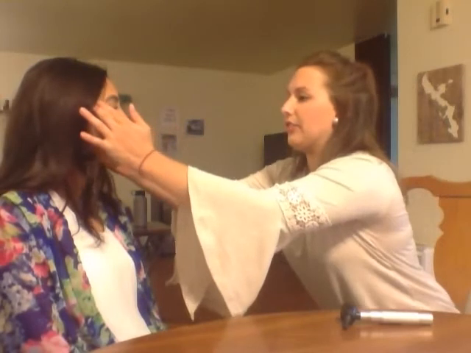Then I'll look at her temporal arteries, make sure they're not protruding. And I'm going to go ahead and touch her temporal arteries. And so feel for those. They should not be tender or hard, and hers are not.